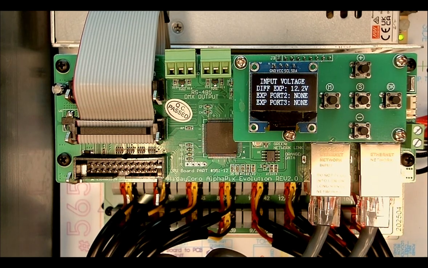This video covers how to configure some major configuration options within the button interface of the AlphaPix Evolution. This video does not cover networking. See our other video on that task.